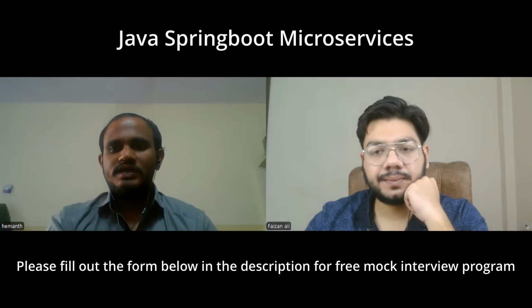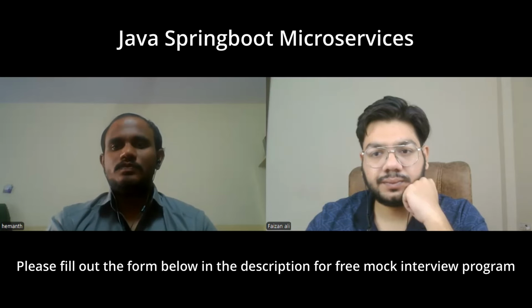After it has started, it will check which classes are annotated with component annotations. It will scan all the classes annotated with component, and it will create the beans for them. The beans which are handled by the Spring Boot IoC container are called Spring Beans.